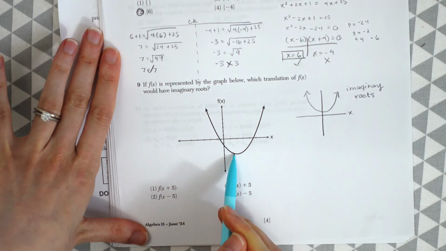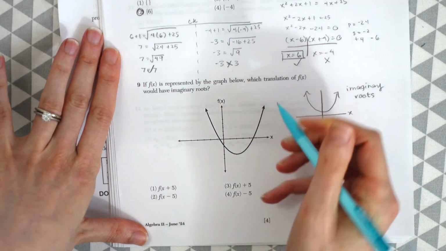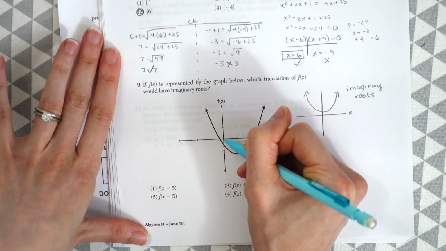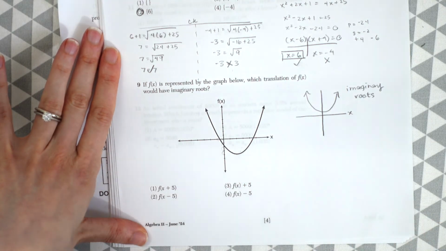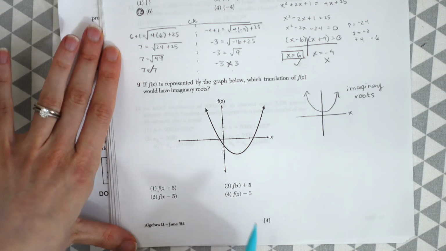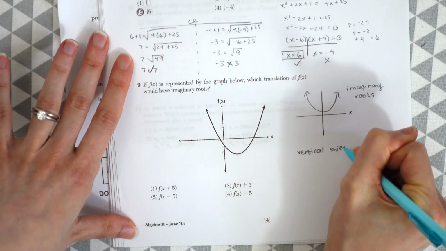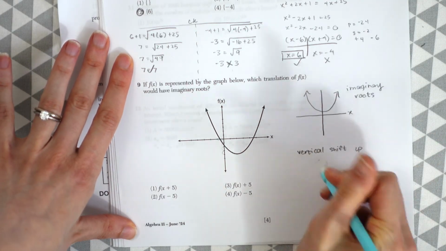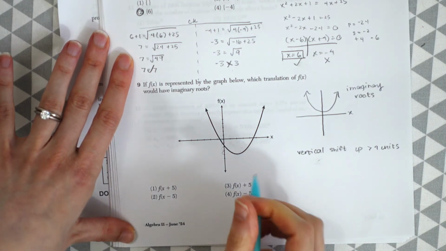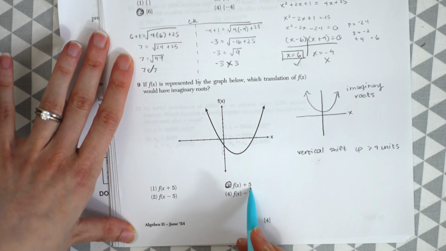So if you think about how to get this to look like this, we're going to want to move the whole parabola, the whole quadratic equation, up by at least, let's see, 1, 2, 3, 4, so it has to be greater than 4 units. If we look at any of these, we're going to need a vertical shift up greater than 4 units. The only one that counts as that is choice number 3, because it has a vertical shift up of 5 units.